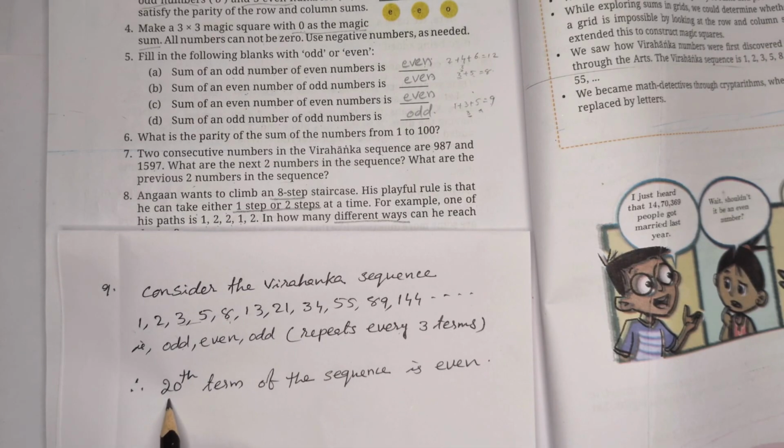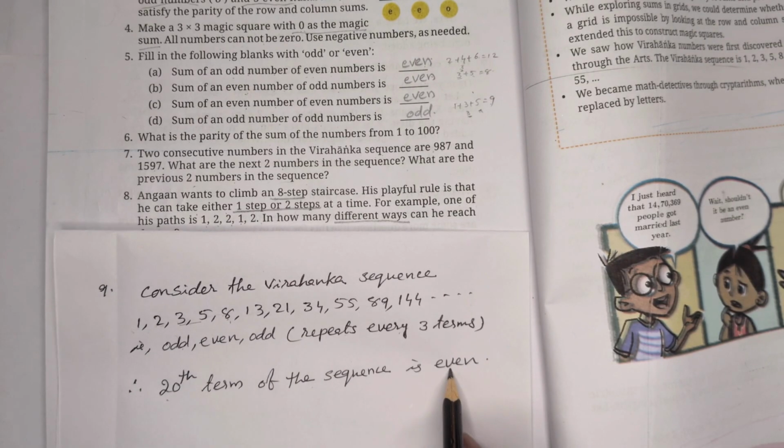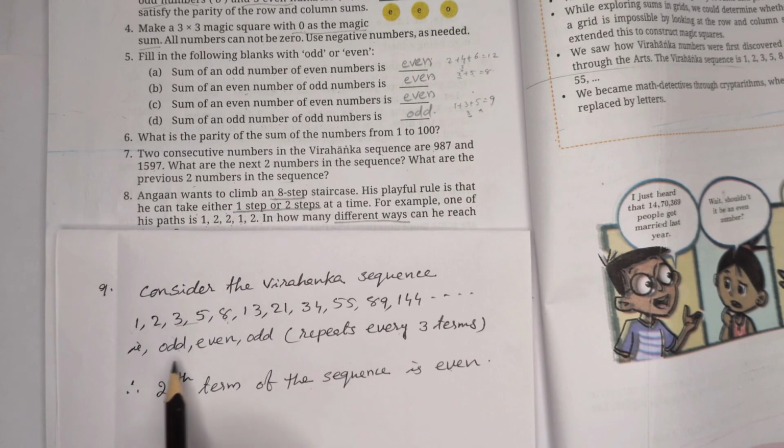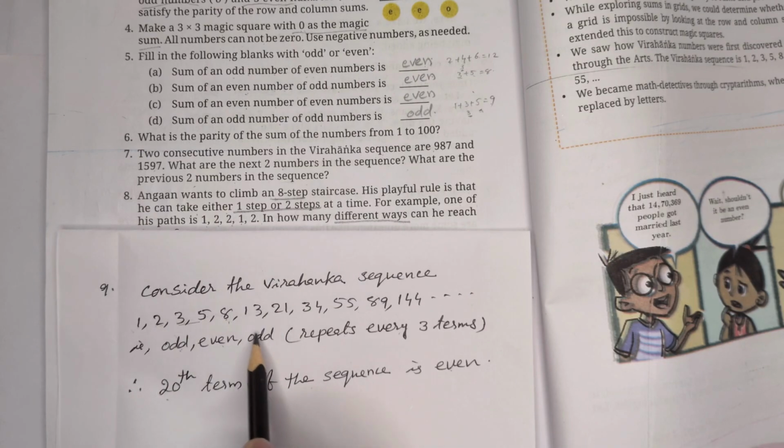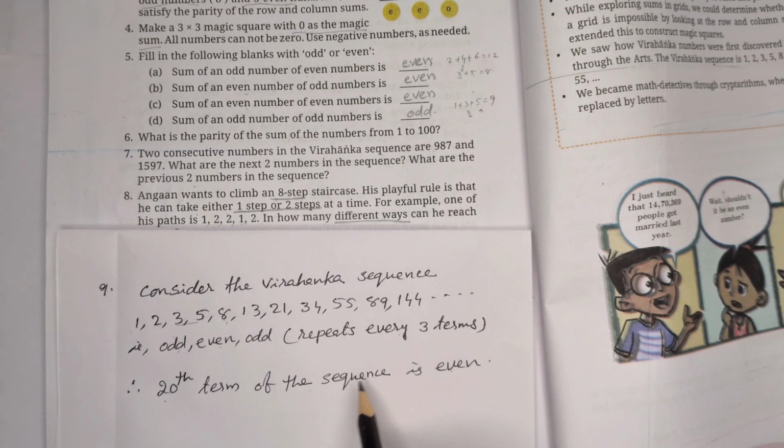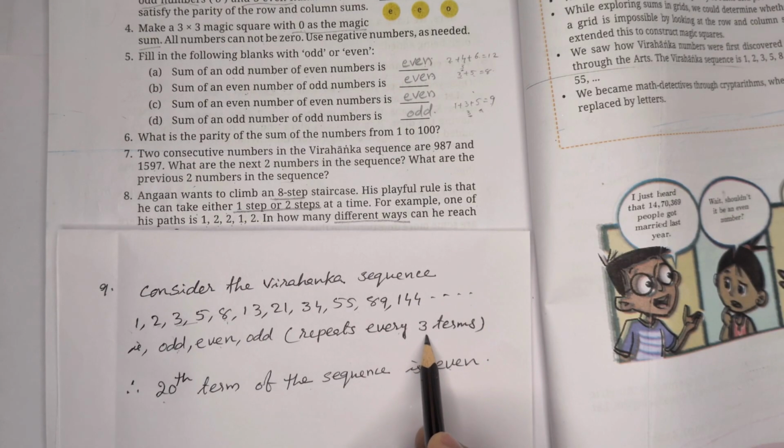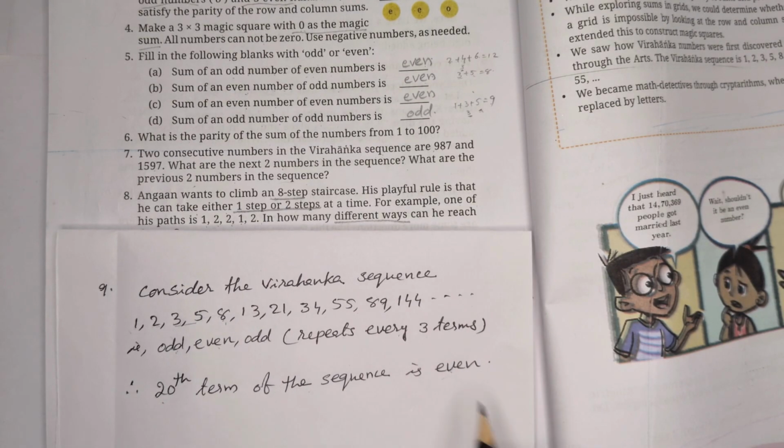So the 20th term of the sequence will be even. First is odd, then even, odd. So 20 is coming just before the 21st, which is a multiple of 3. So before that, that will be even.